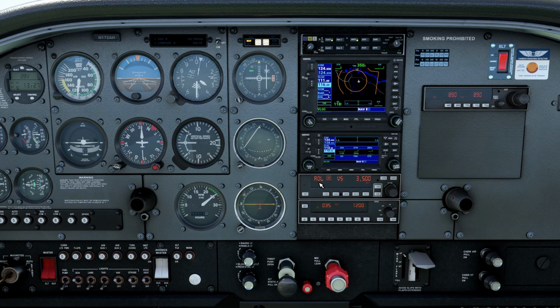Reasons that it would do this is if you pass the last GPS waypoint on your flight plan or the point you're navigating direct to, now it doesn't know where else to go. It'll go back into wing level mode.